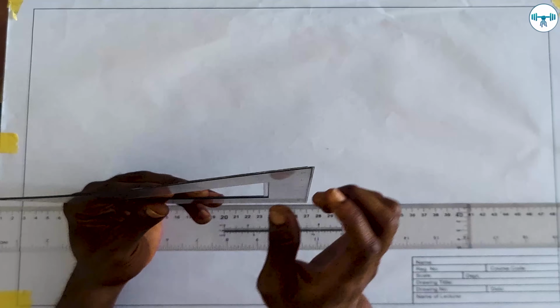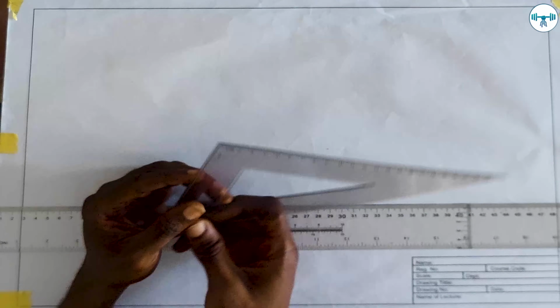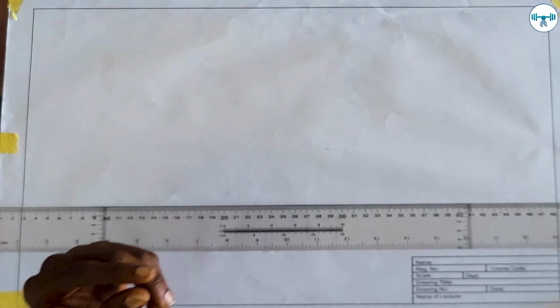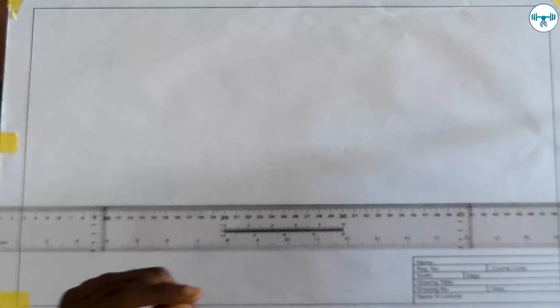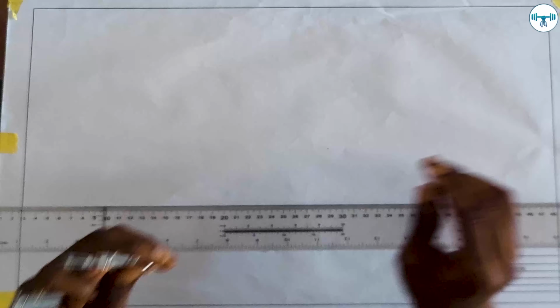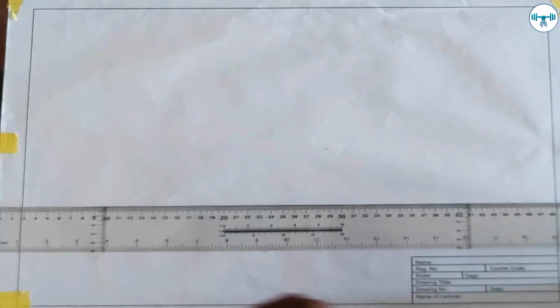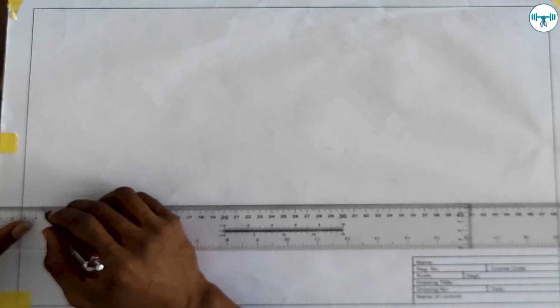And again, our 30, 60 set square is used for drawing 30 degrees, 60 degrees, and when we keep it vertically, we use it to draw vertical lines. Okay, I also have my set of compasses. You know what they are used for, drawing circles and arcs, and my pencil. Okay, now that I've shown you that, we'll go straight to the construction.